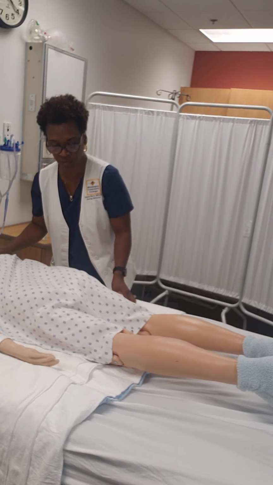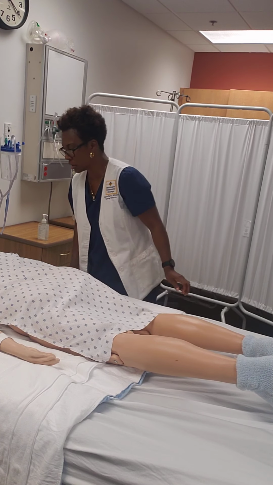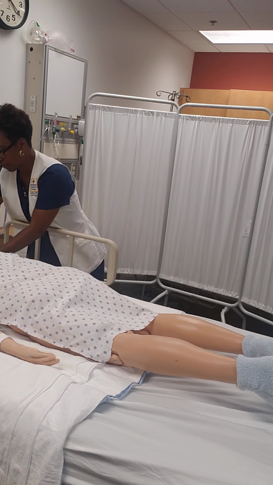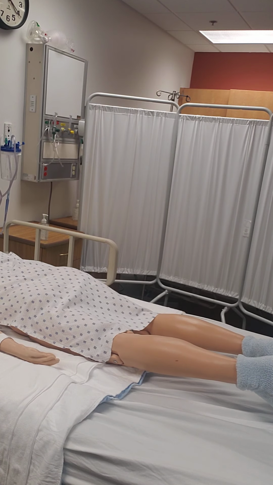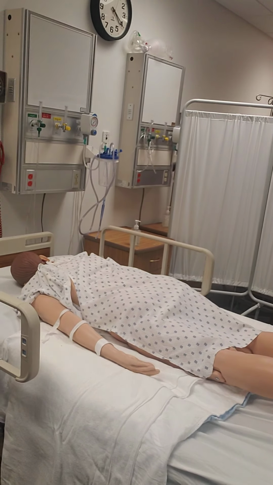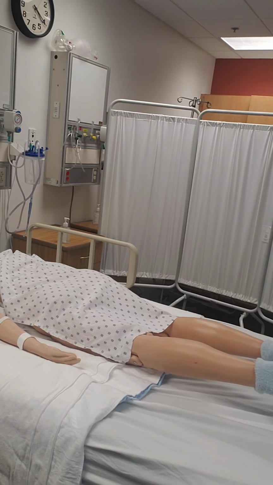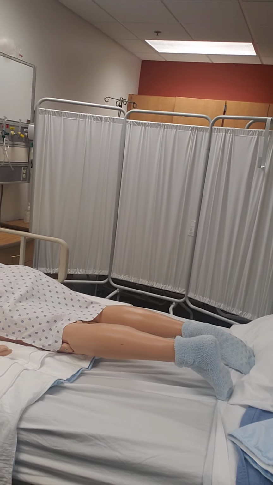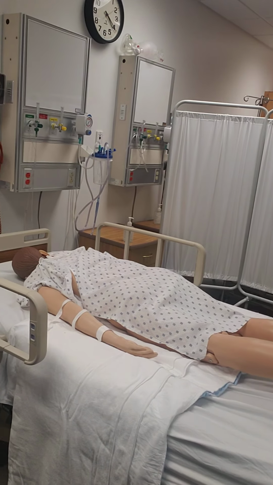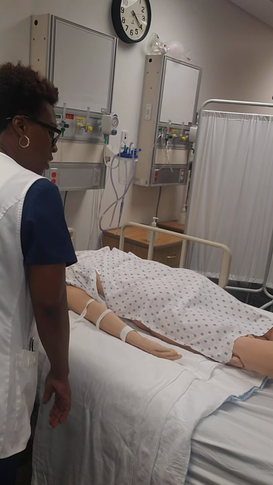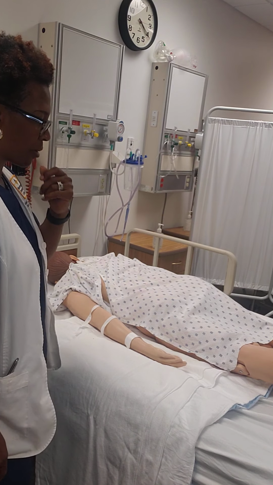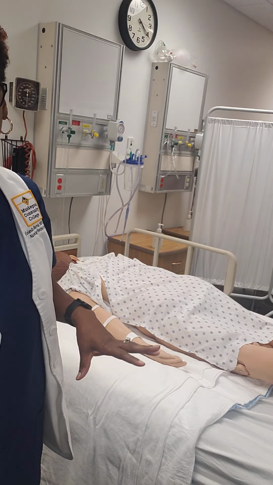So now your patient is considered to be in a prone position: flat on the belly, head to the side, and arms to both sides. It's like so. All right. So now I am going to turn my patient back over to supine.